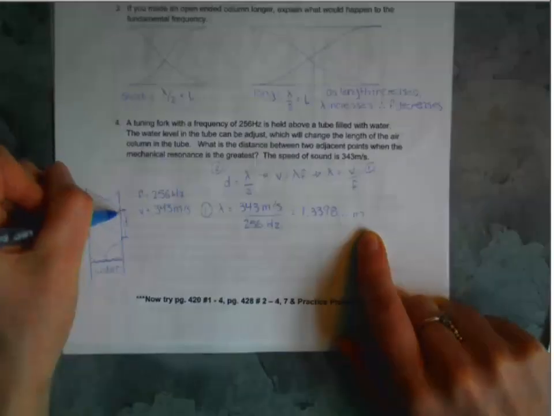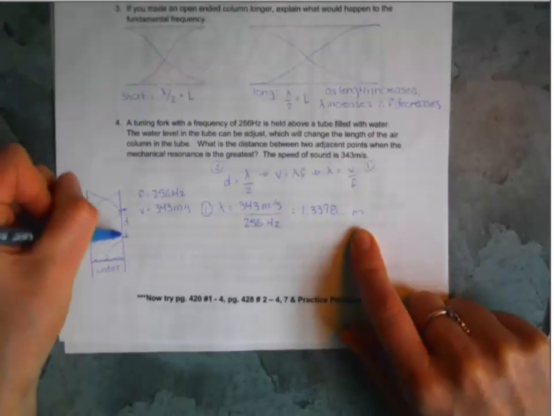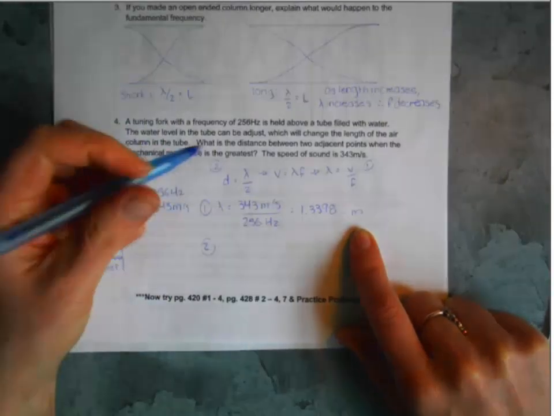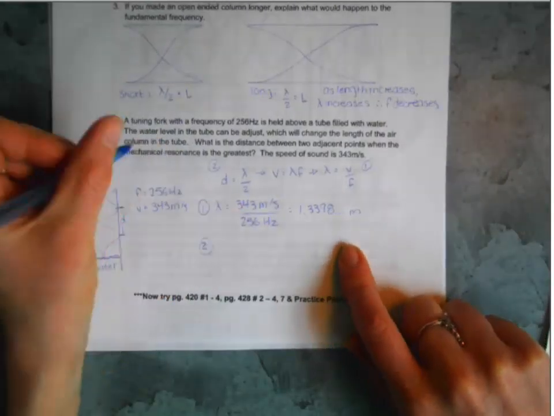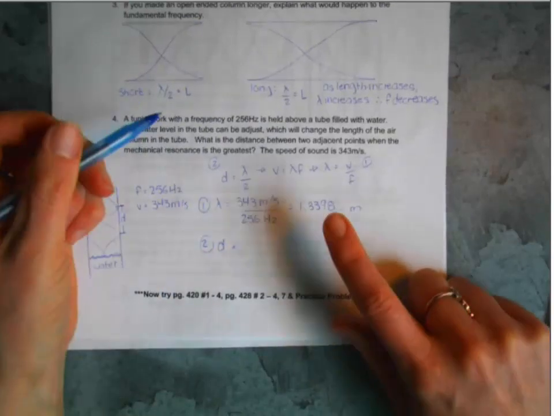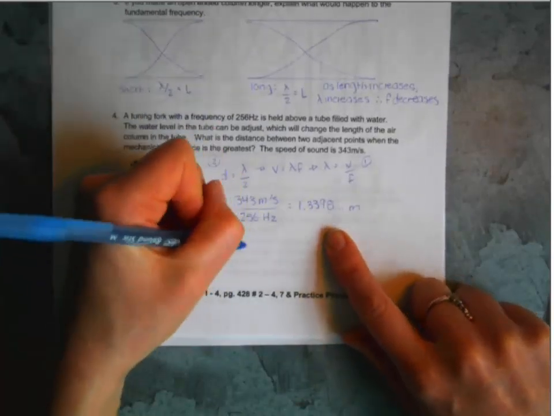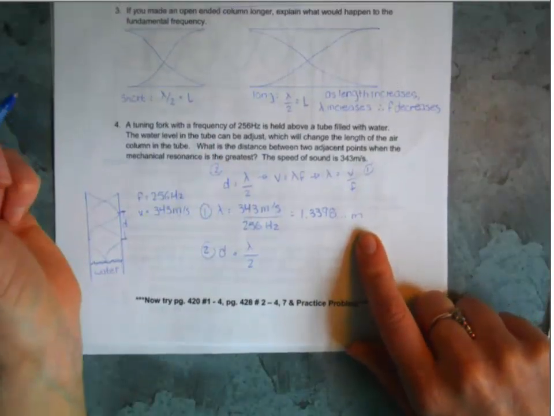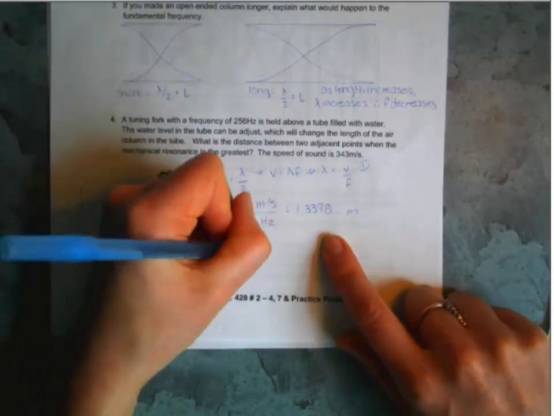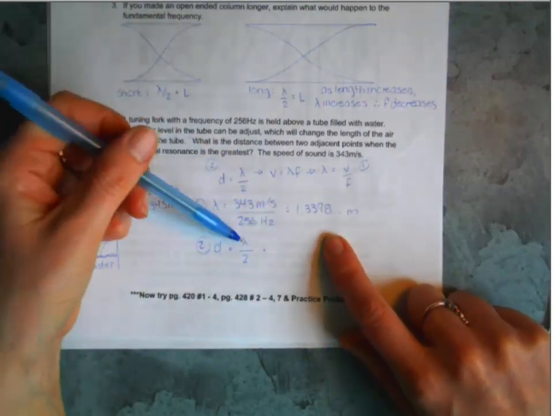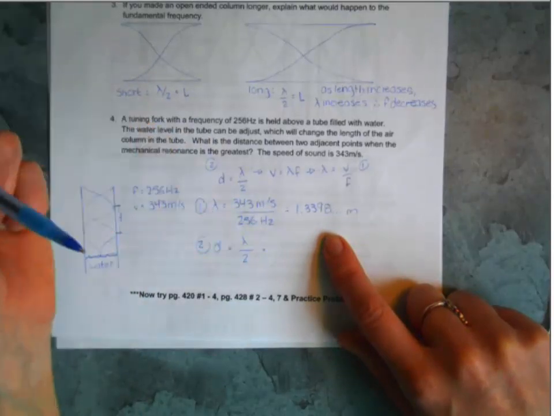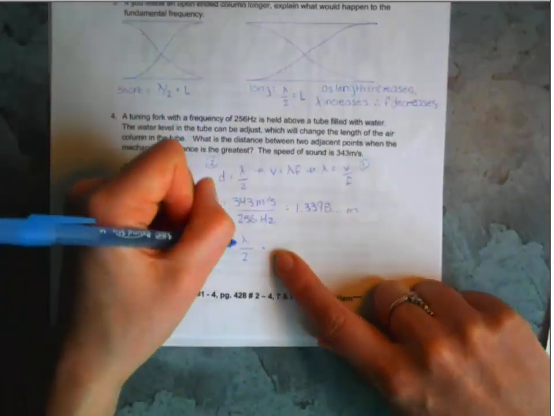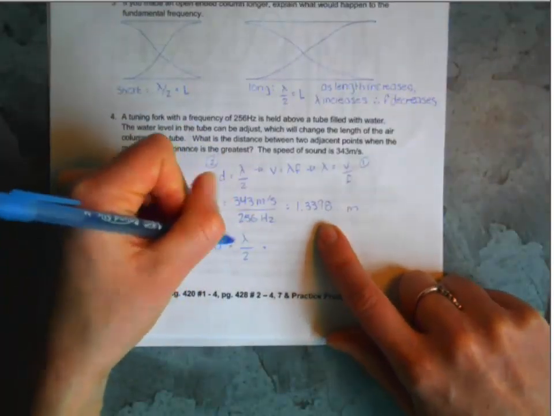Then remember, I'm working with a half of a wavelength for the distance between adjacent nodes or antinodes. So my distance is going to be equal to the wavelength that I calculated divided by 2. Wavelength over 2. You can also do a half multiplied by, so I've shown you both in this problem solving set. It doesn't really matter, whatever you're more comfortable with. I usually find that setting it up this way can make algebra a little bit easier if you're doing rearrangements, but it's not necessary.